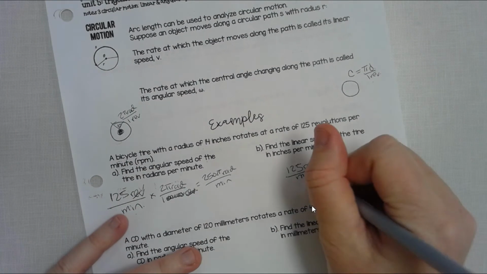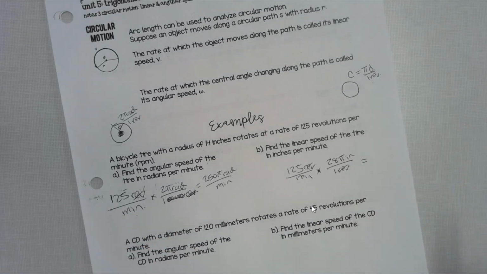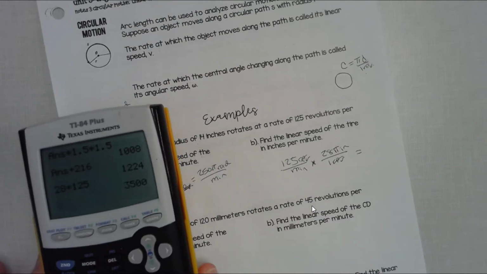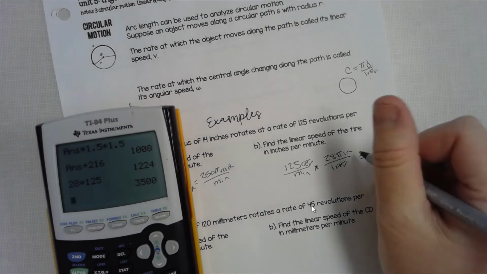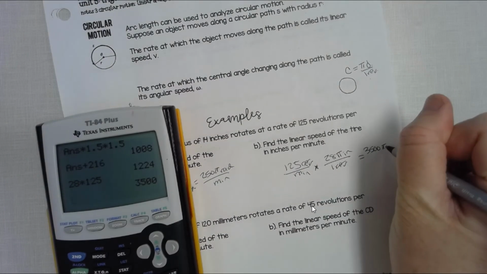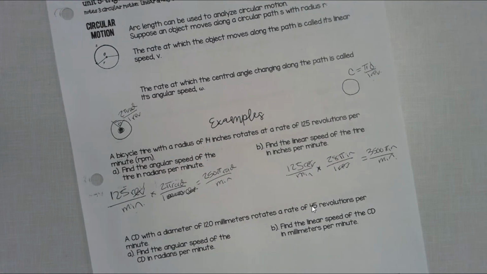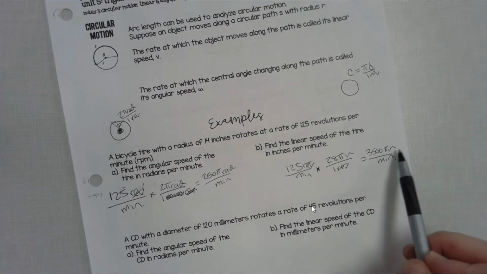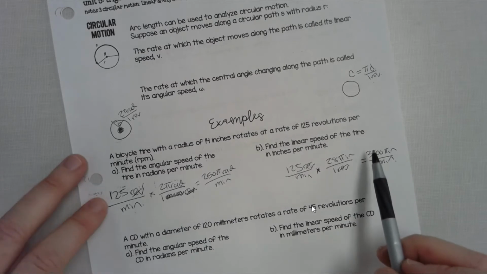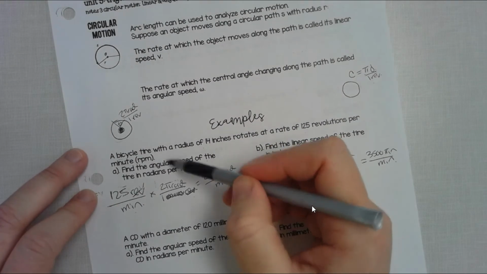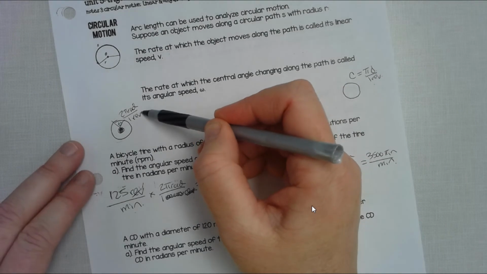Again, my revolutions cancel. Now I'll be doing 28 times 125, so I get 3,500 pi inches per minute. So that is your linear speed, and we're in inches. The idea behind these is that when you're doing linear speed, you use circumference, and when I'm doing angular speed, I'm just going to use the conversion to radians per minute.